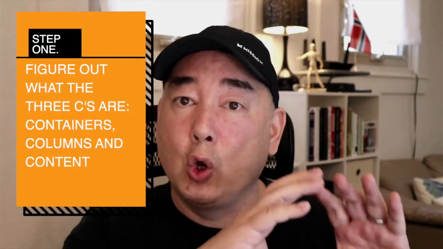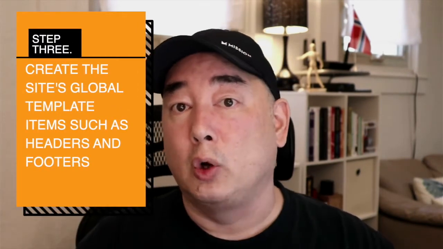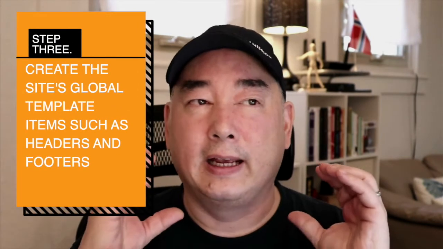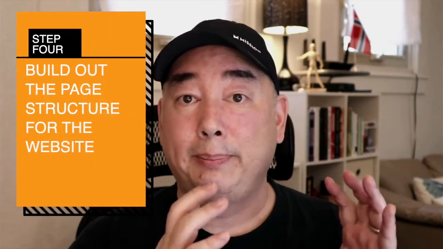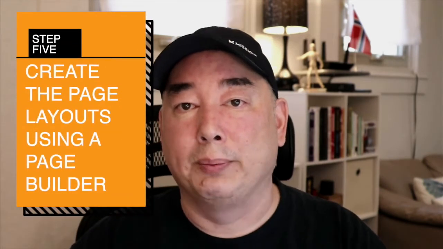So here's my general approach. I take the wireframes or the mockups that I've done before and figure out what the different containers and columns and sections of content that I'll need on that page are. Then I'll set up WordPress. Oftentimes I'll do that locally on my machine, but for this kind of quick website, we're going to do that on the server. Then I'll create the global or template items that I'll need, things like headers and footers that are across the entire site. Then I'll build in the page-specific structure that I need for each page of the website. And then I build all that out in Elementor in WordPress.